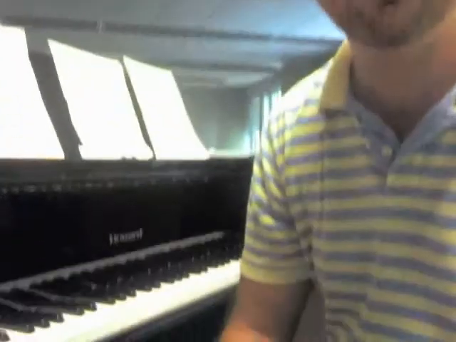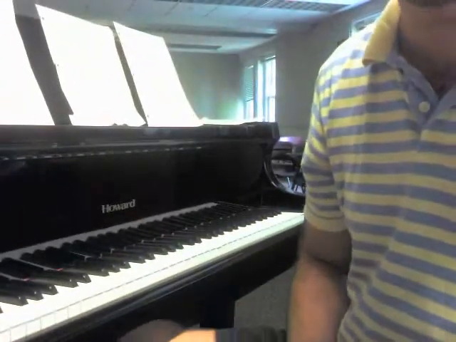So when we speak of harmony, we're really speaking of chords, and that's spelled C-H-O-R-D-S. Chords. We define a chord in this class as two or more notes played at the same time. So if I play two or more notes at the same time, that's a chord.